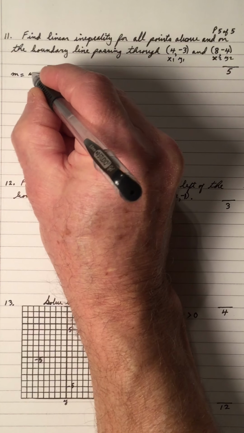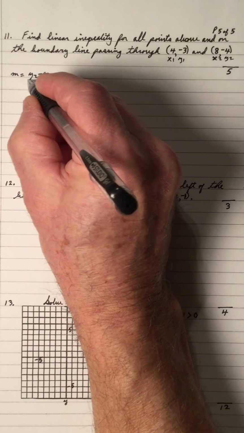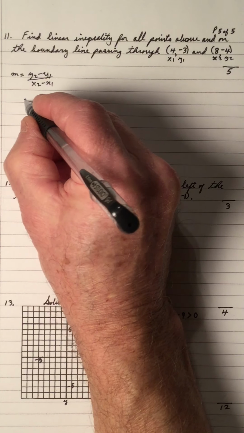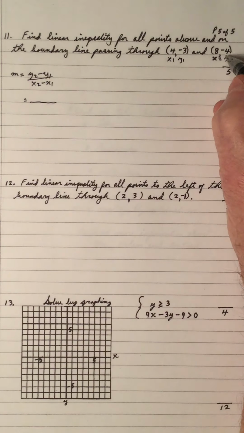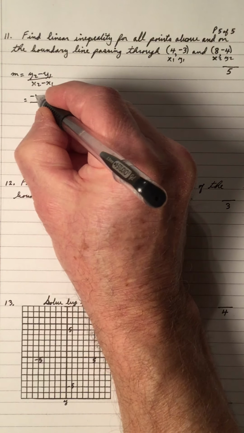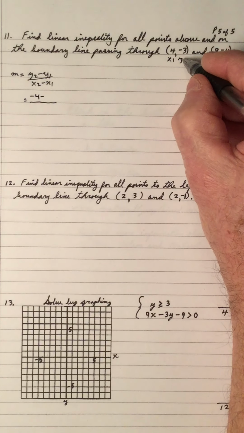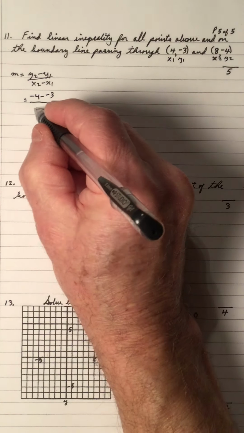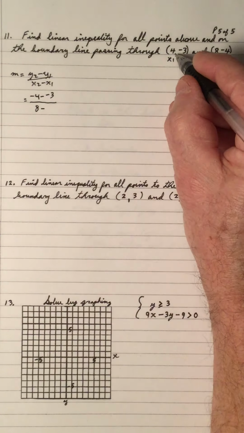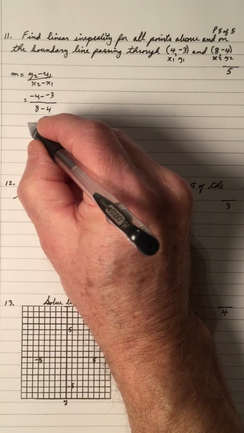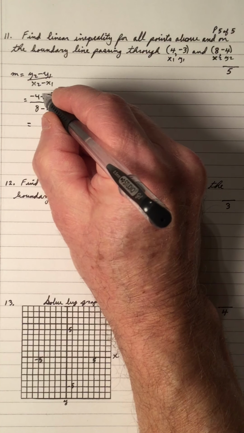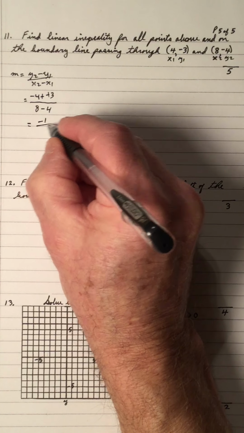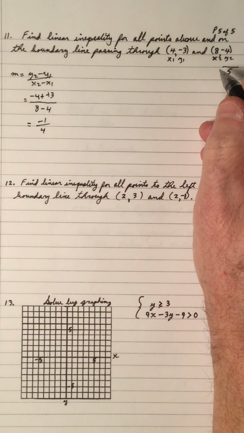So the slope formula is y2 minus y1 over x2 minus x1. y2 is negative 4. Subtract y1, which is negative 3. x2 is 8. Subtract 4. Notice we have a double negative, so let's make it a positive. So negative 4 plus 3 is negative 1 over 4, which is the slope.